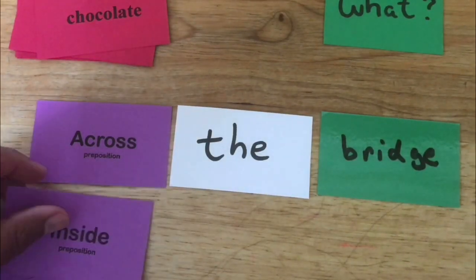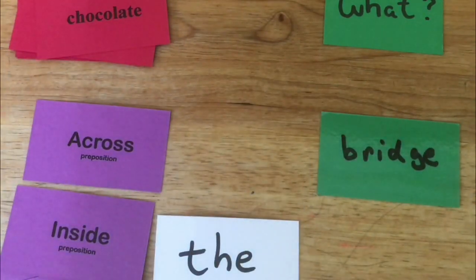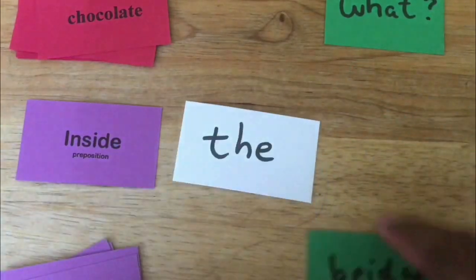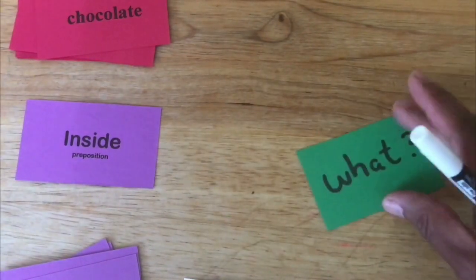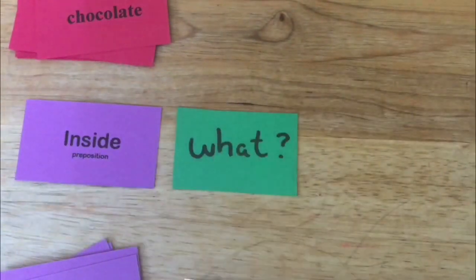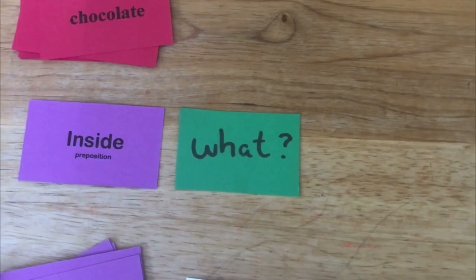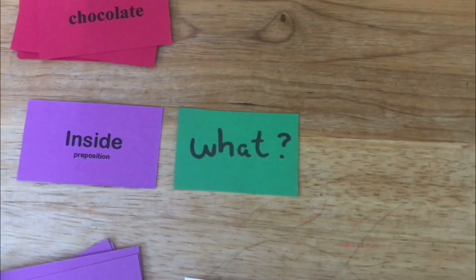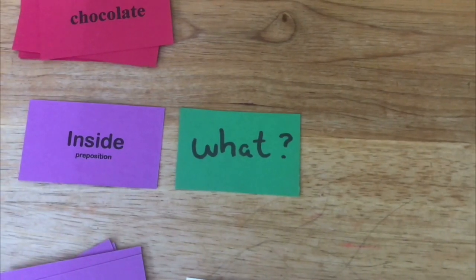Inside the what? Let me get rid of across, move this up here, inside what? Notice I'm putting what after my preposition, or I can say just simply inside what? Purple and green go together. And you could say inside the, give me one. What are you thinking? Inside the room. Yes, they slept inside the room. And I'm going to write room on my blank green card here. And now I'm going to replace it with this.